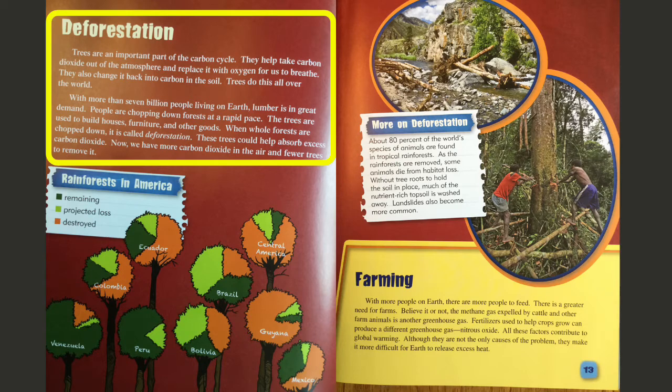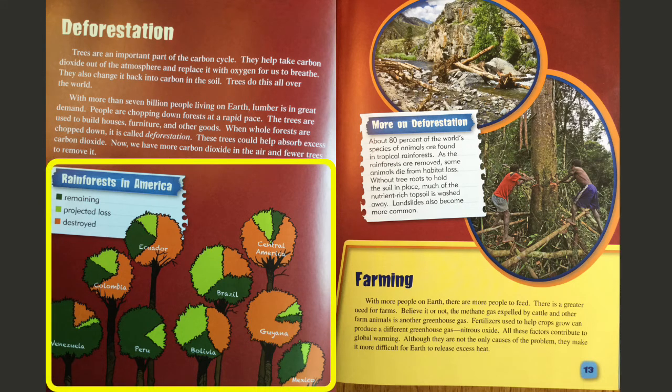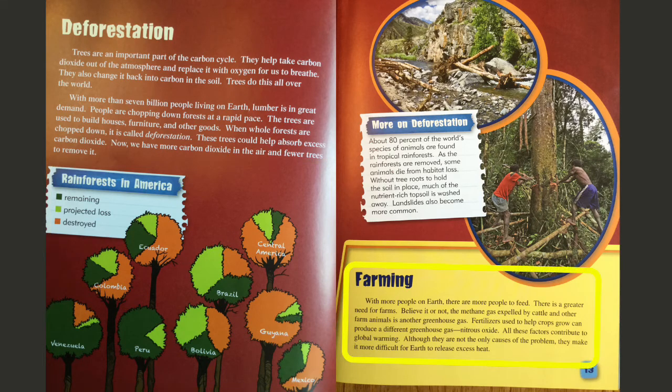The trees are used to build houses, furniture, and other goods. When whole forests are chopped down, it is called deforestation. These trees could help absorb excess carbon dioxide. Now we have more carbon dioxide in the air and fewer trees to remove it. Please note the picture on page 12 that shows how much remaining lost and destroyed rainforest we have in the Americas.